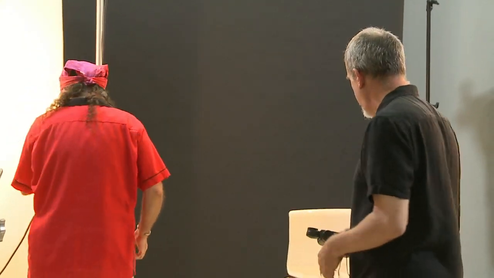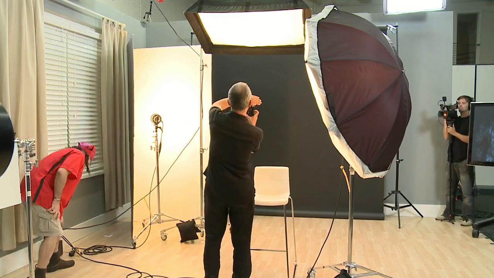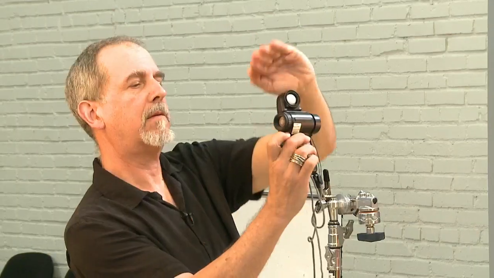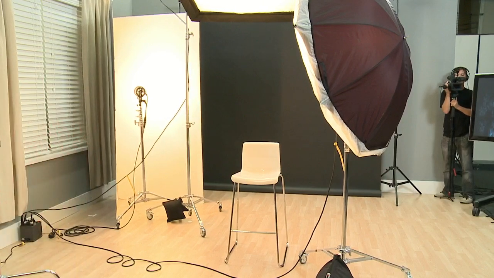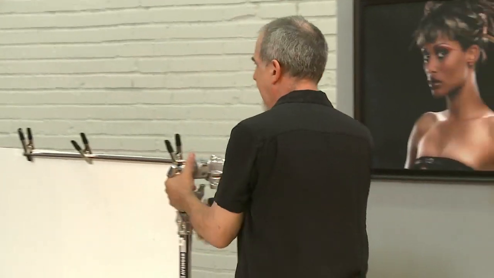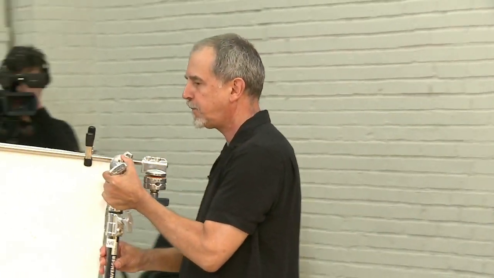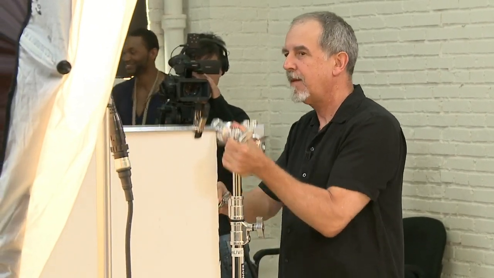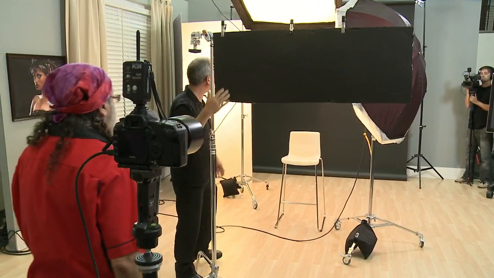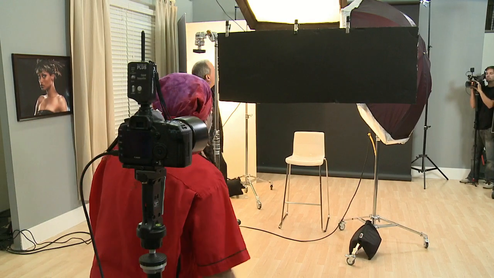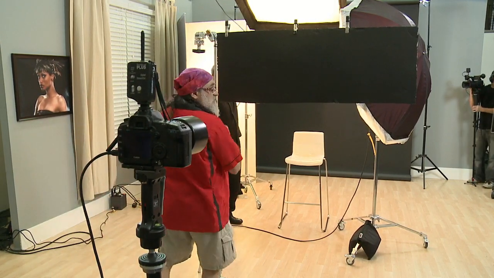All right, final step here. Let's measure. Okay, better. All right, almost there. I've got to have my flag. So this flag is protecting the camera from the hair light.